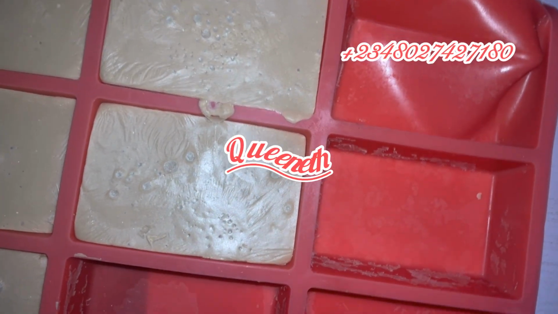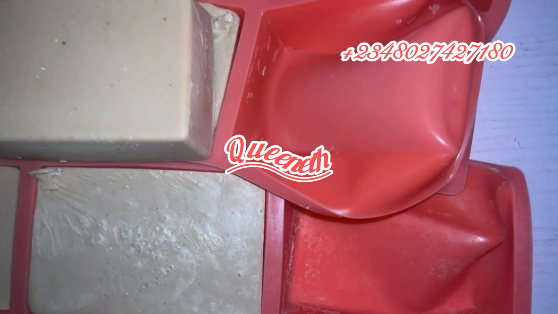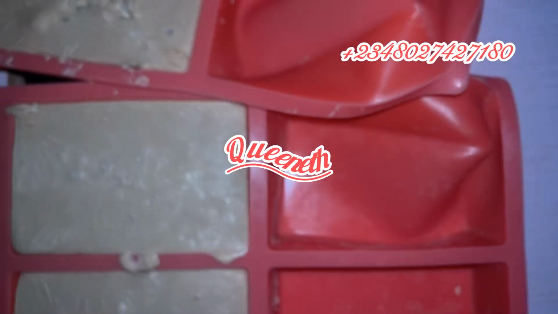So here the soap has hardened up, and I'm removing them from the mold. It did not take up to 4 hours at all. By the time this soap stays for a day or 2 days, you will see the hardness we are talking about. And believe me, this soap can never finish easily in water.